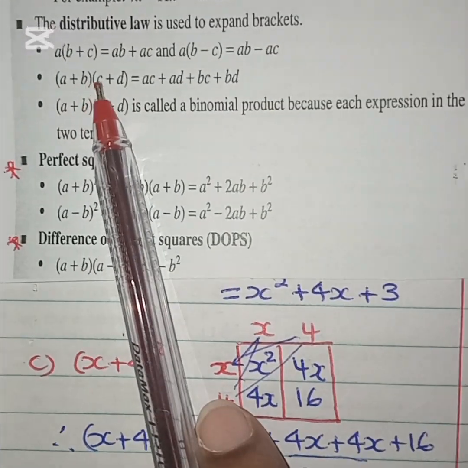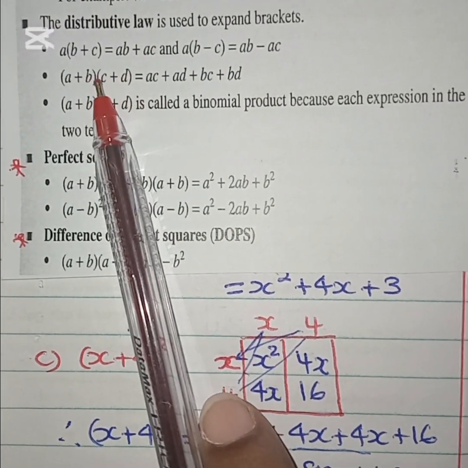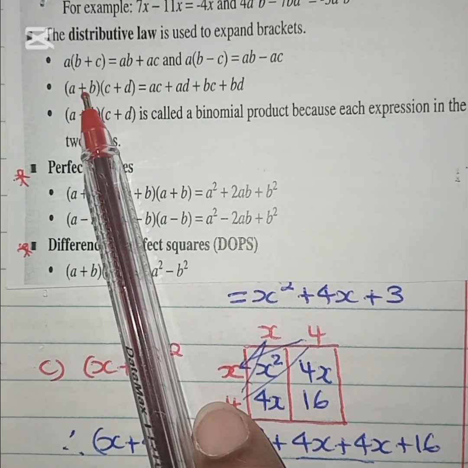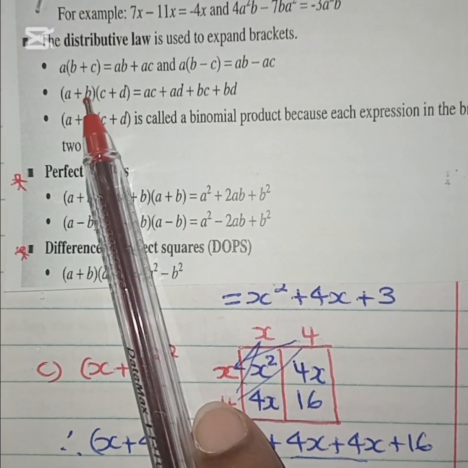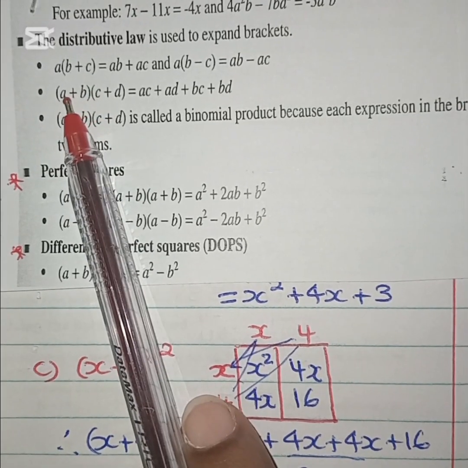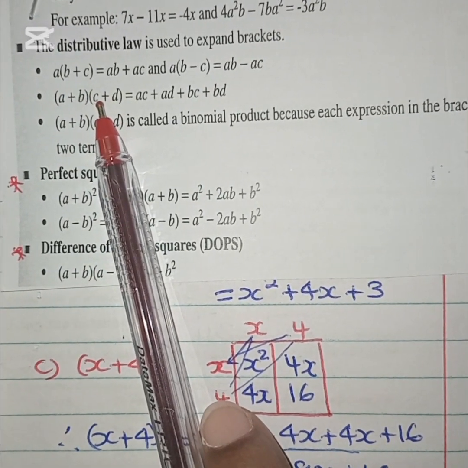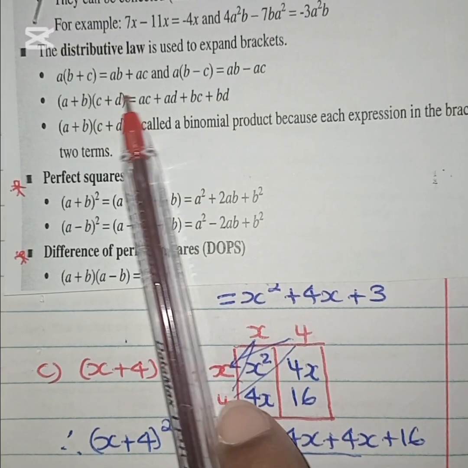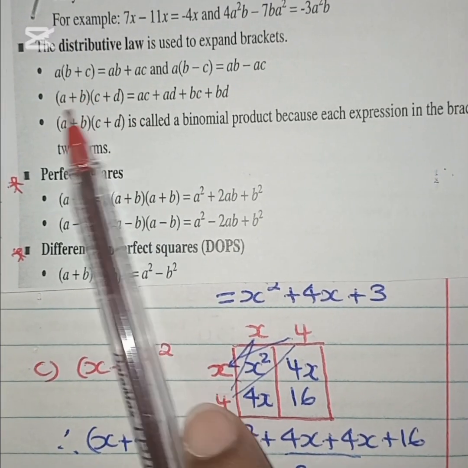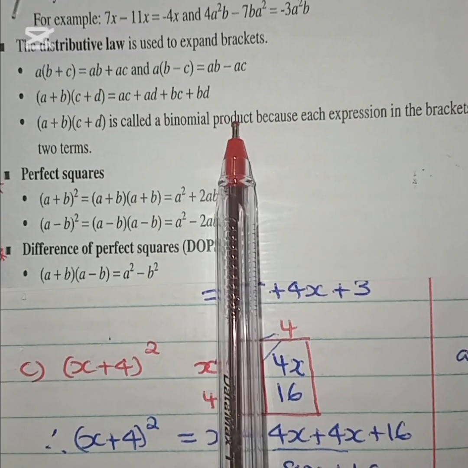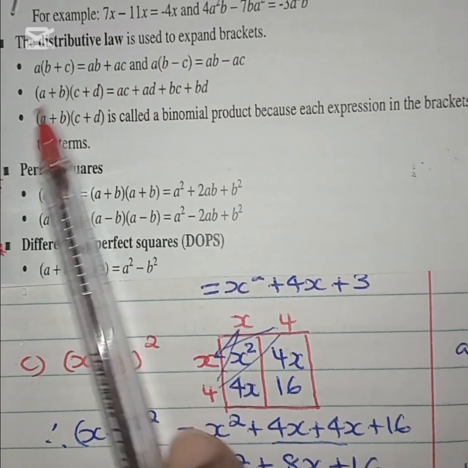Now if you have binomials like this, and by binomials I mean two terms in a bracket like a and b, they are binomial, and c and d, they are binomial, and also we are multiplying two brackets, like two terms to get a binomial product.